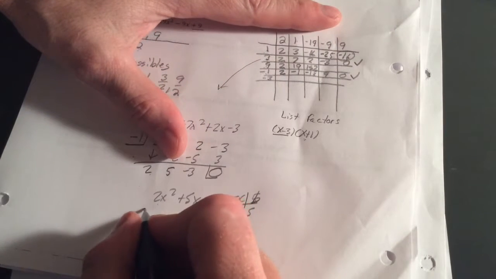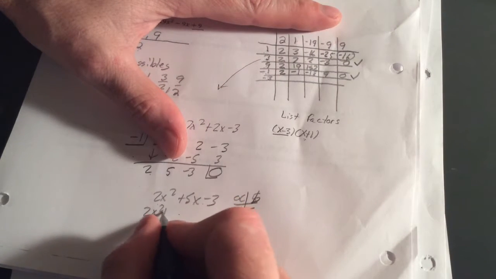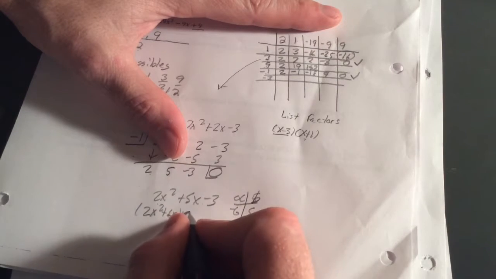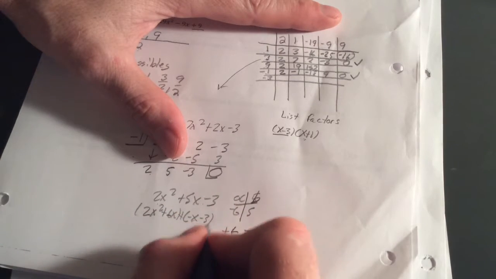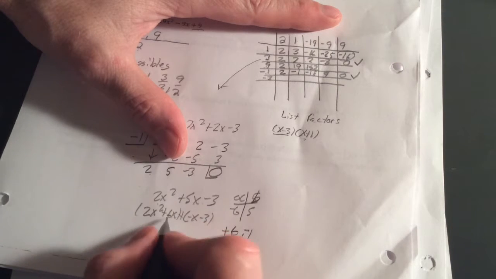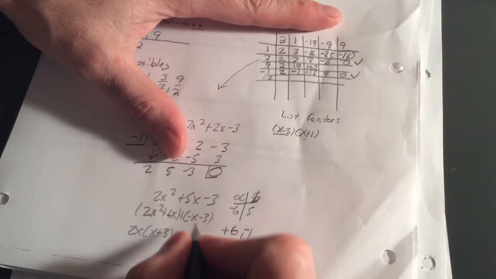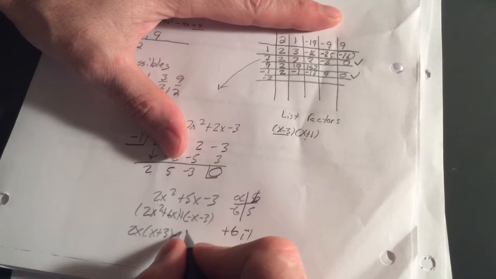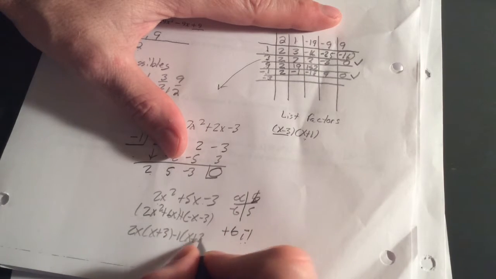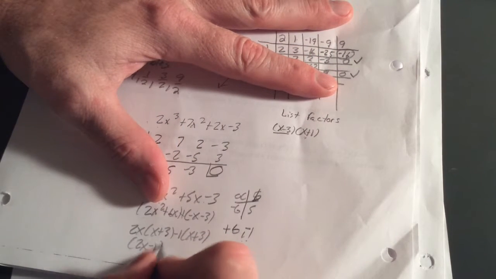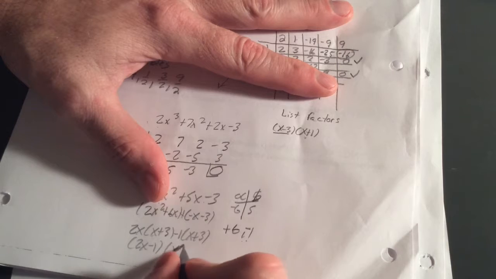All right. So I'm going to split my middle term. So that's 2x squared plus 6x. I'm going to put that in parentheses. And then I'm going to use this other factor, which is -x minus 3. Factor out my 2x here, which gives me x plus 3. And I need to turn this into an x plus 3. So I'm going to have to factor out a -1, which gives me x plus 3. And so my factors are 2x minus 1 and x plus 3.